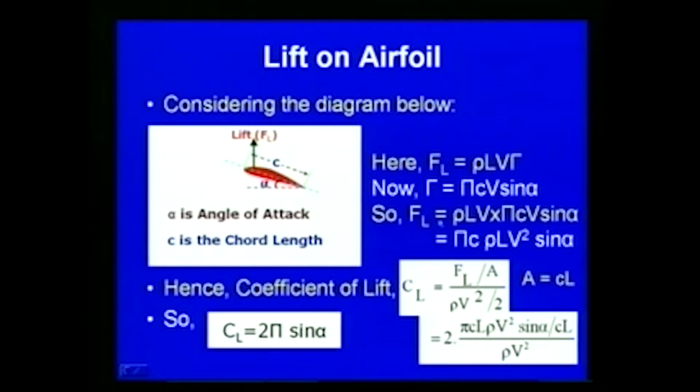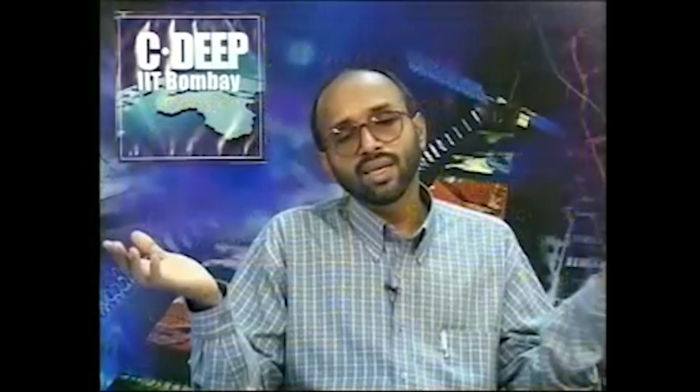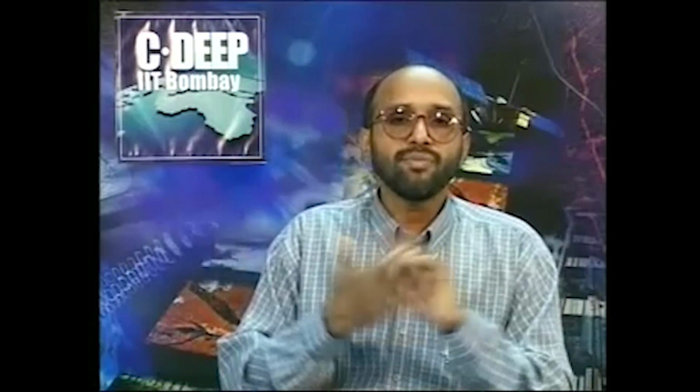So, finally we can write the lift force for this airfoil as F_L is equal to rho L V into pi C V sin alpha. That is equal to pi C rho L V square sin alpha, where C is the chord length for the considered airfoil. Now we generally express the lift effect with respect to the coefficient of lift.